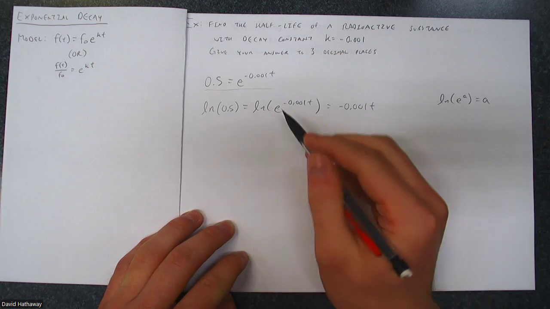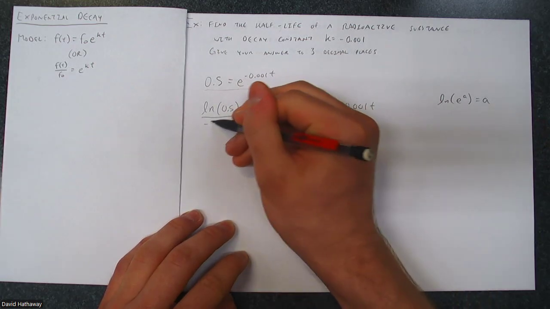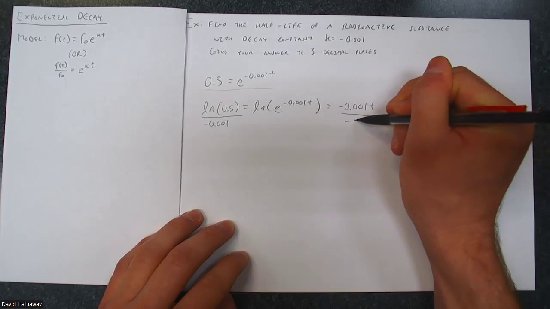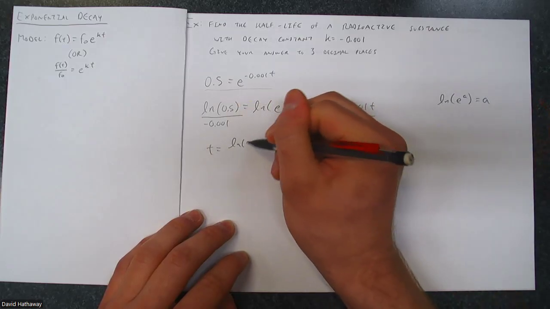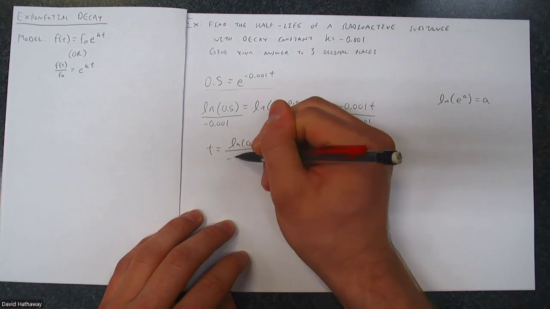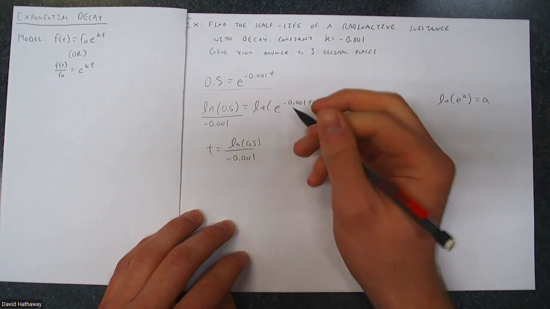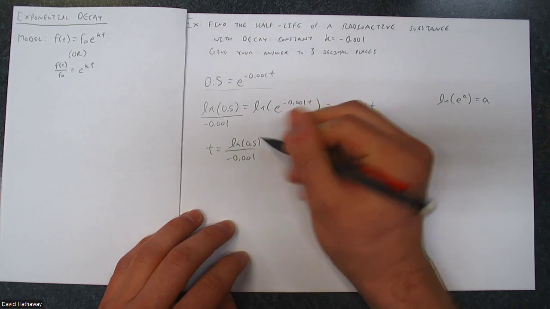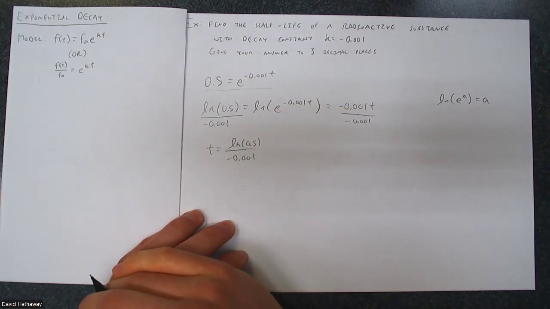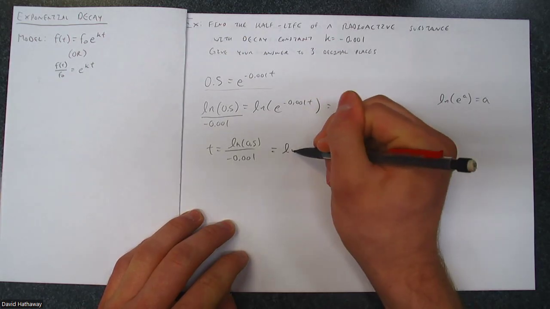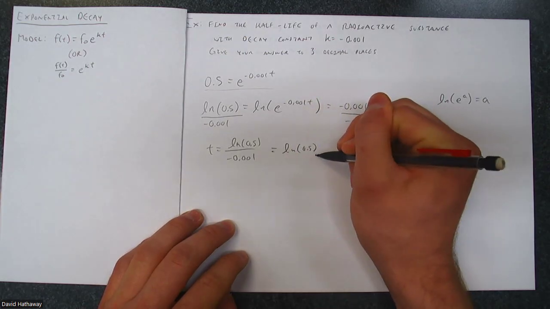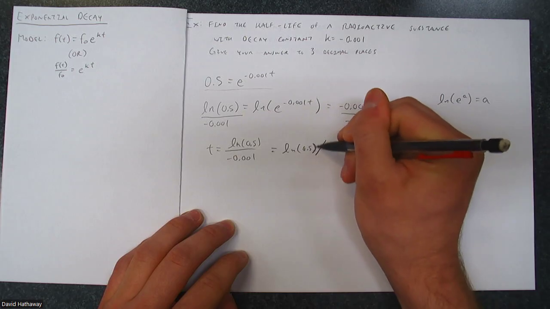Again, we're solving for t, so I'm going to divide both sides by negative 0.001, and we end up with t is equal to ln of 0.5 divided by negative 0.001. At this point, we involve the calculator. The thing I want you to be mindful of here is as we type it into a calculator, finish that parentheses.